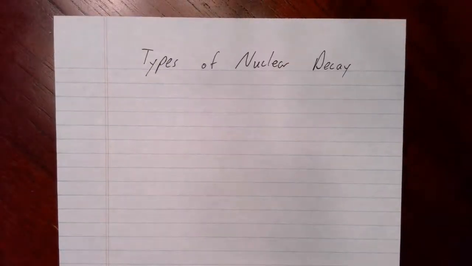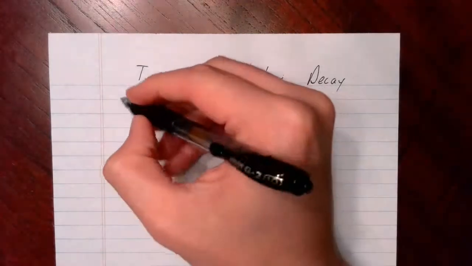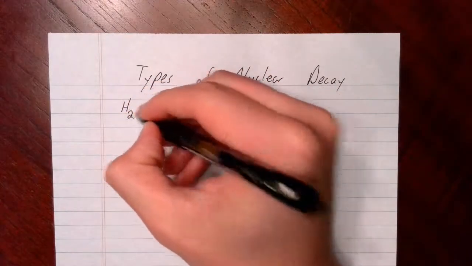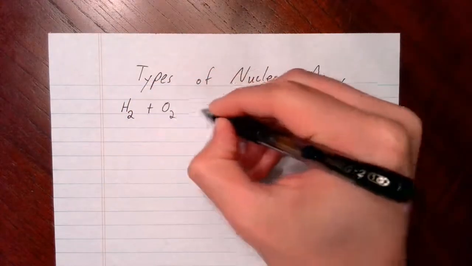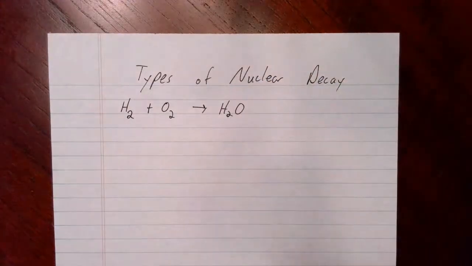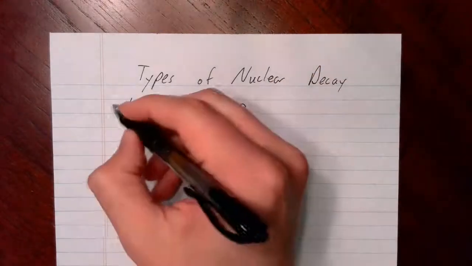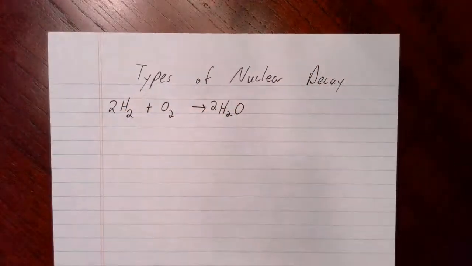Hey guys, so today we're going to talk about a couple of different types of nuclear decay. In chemistry, most of the reactions we deal with involve sticking atoms together to make larger molecules, like this reaction right here for the synthesis of water. When we do reactions like this, we balance them to make sure there are the same number of atoms on each side. So we start off and finish with the same number of each type of atom.